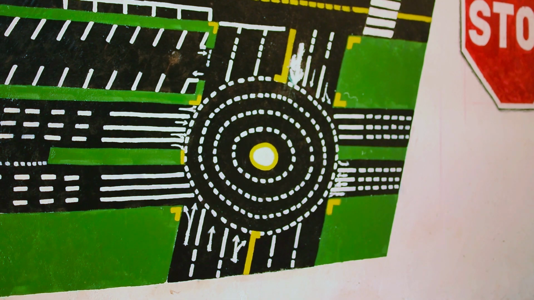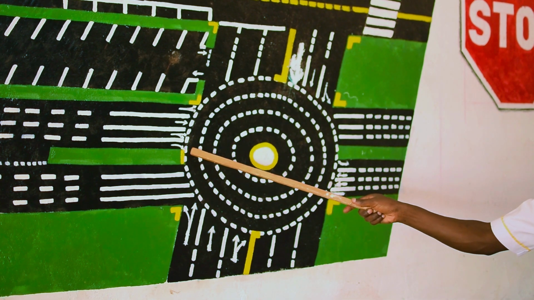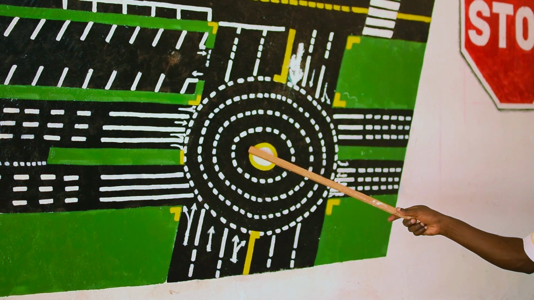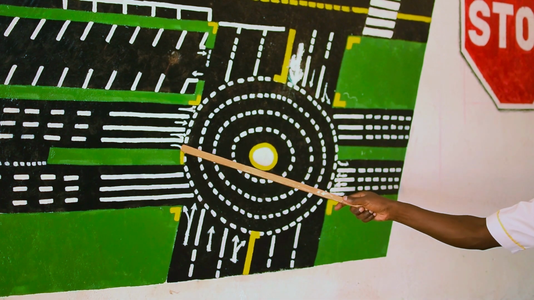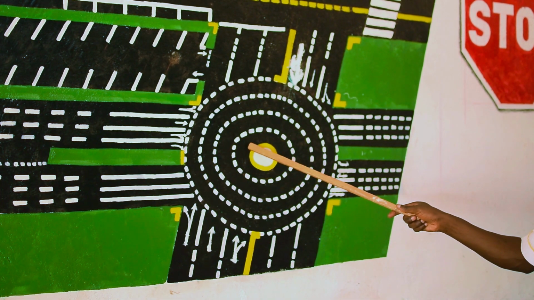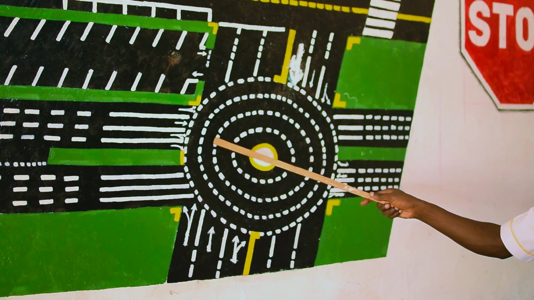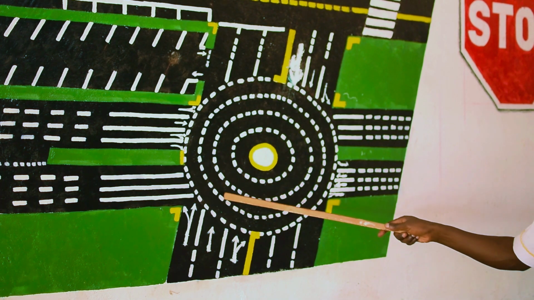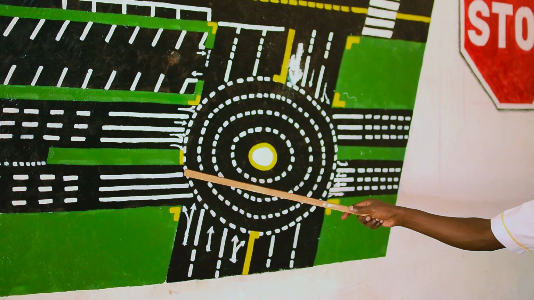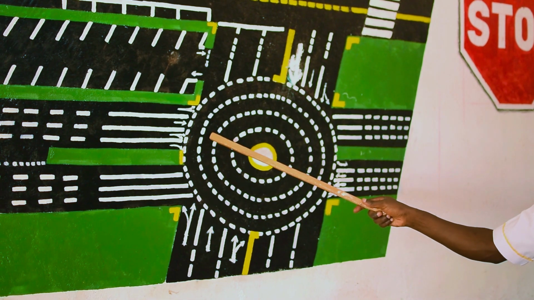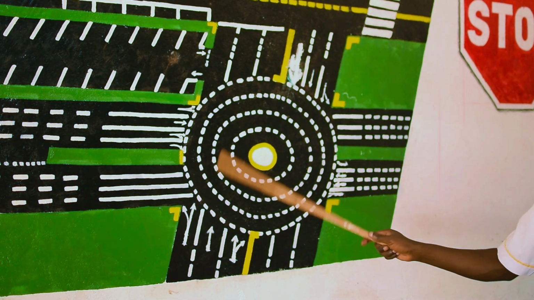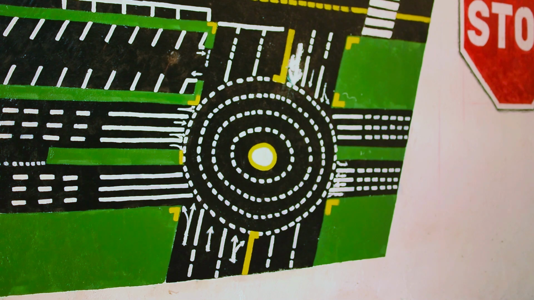For example, if you're in lane 4, you cross lane 1 up to lane 4. So what makes you cross is the existence of these white broken lines. It also enables you to enter the roundabout. If it were continuous lines, then you could not have entered the roundabout or crossed inside the roundabout.